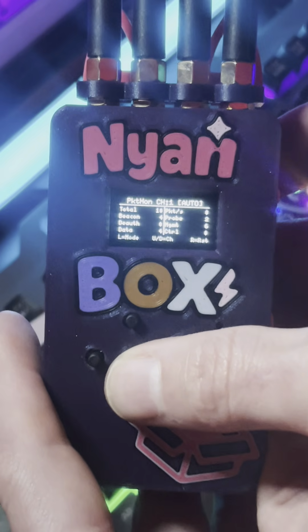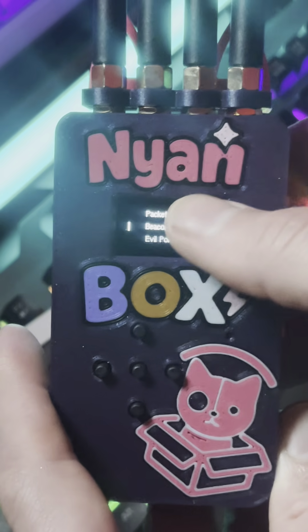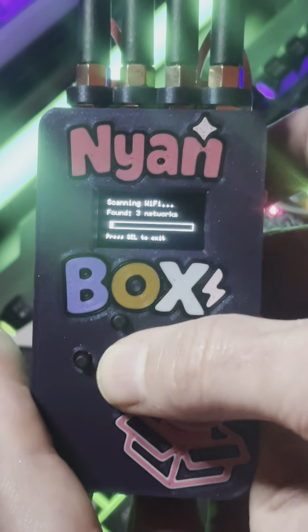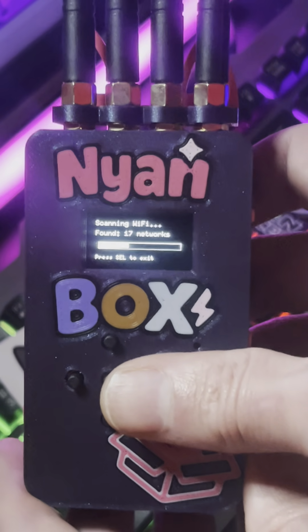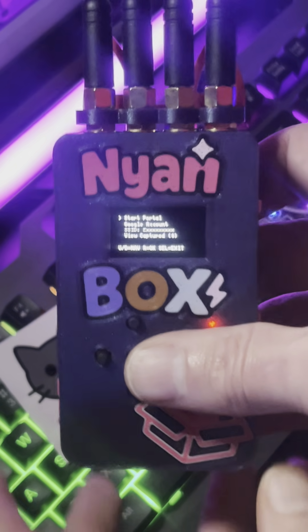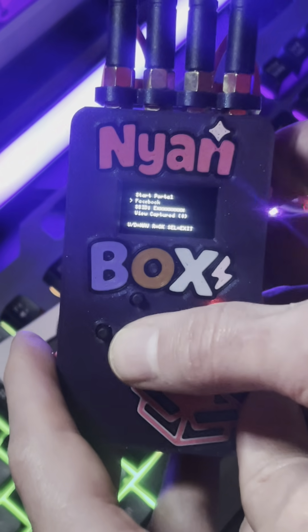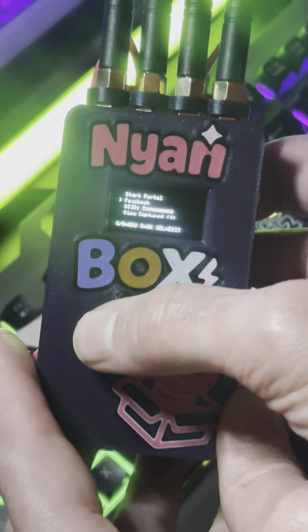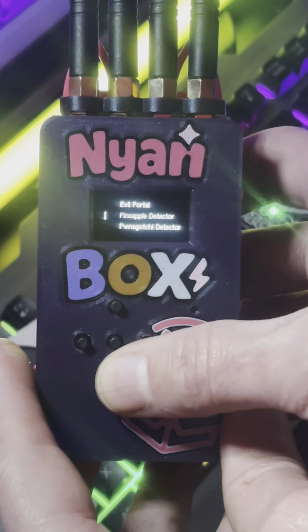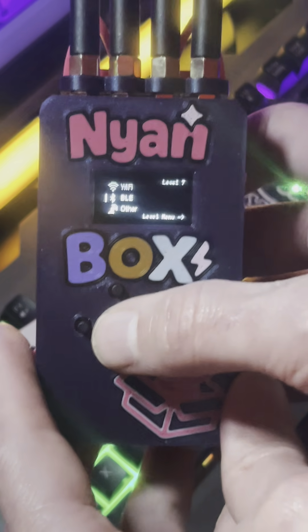You got packet monitor. Just typical things you normally would expect to see. Of course, you got beacon spam. You got evil portal. Evil portal is found everywhere on almost every device because people like it for some reason. They like to play around with it, but as you see, there's many options to choose from. But I am going to back out of that. And you got the Wi-Fi pineapple detector. You got a Pwnagotchi detector. You got Pwnagotchi spam.